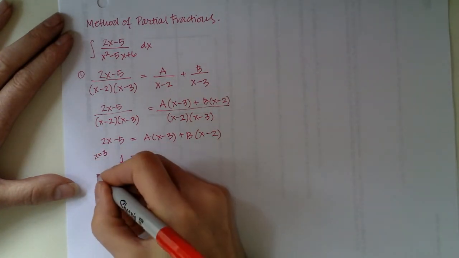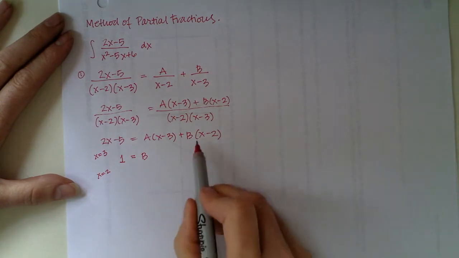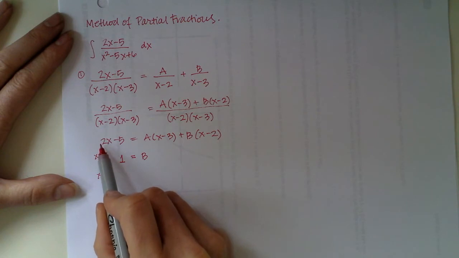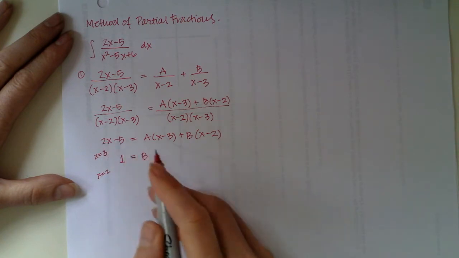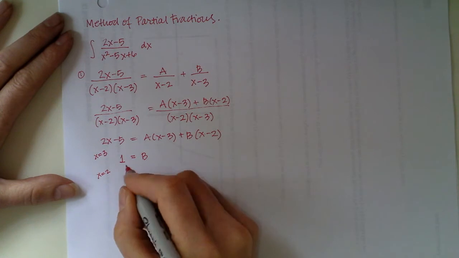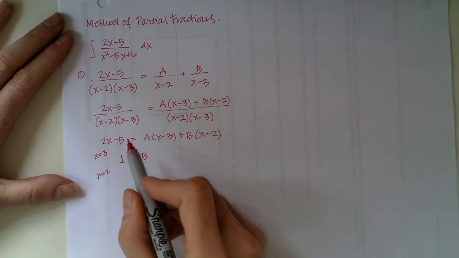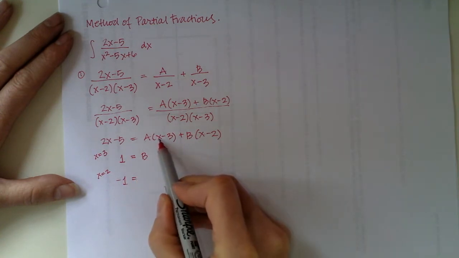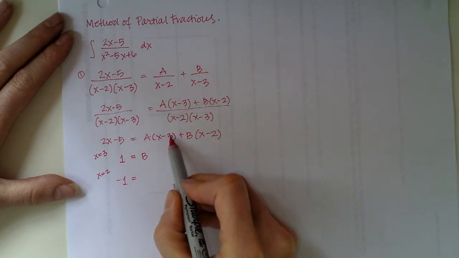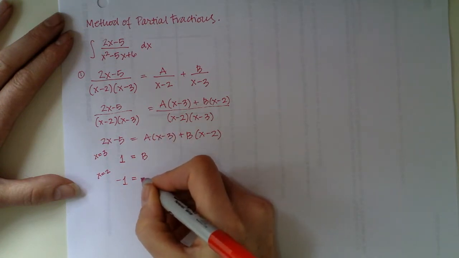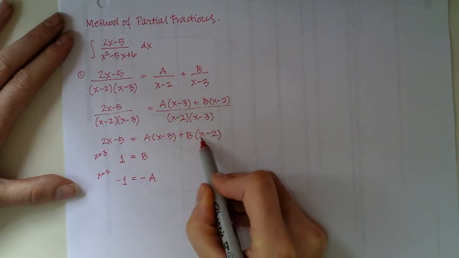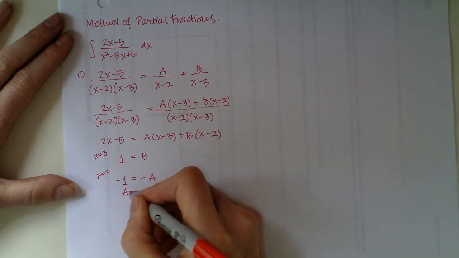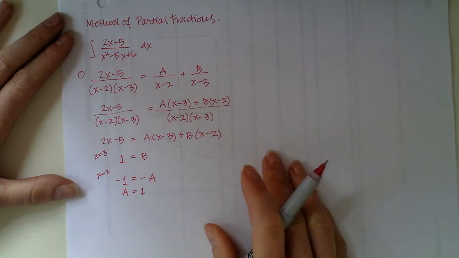And so I can find the value of a by similarly choosing a value of x that'll cancel out this part. So when x is equal to 2, 2 times 2 is 4, minus 5 is negative 1. Negative 1 equals, and if I make this x equal to 2 here, I get a negative 1 here also, so negative a, right? And again, if I make this x equal to 2, then this part is all just going to be equal to 0. So here, oh, so a is 1, right? So a and b are both equal to 1.